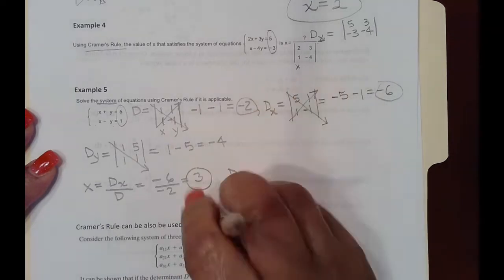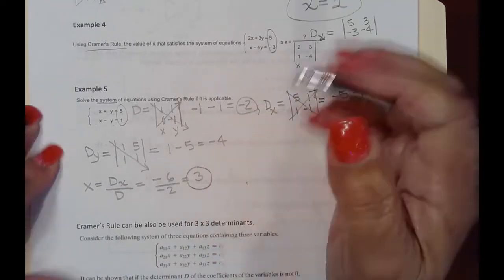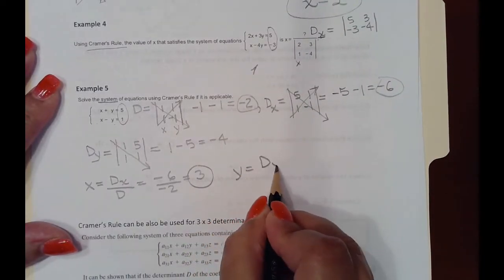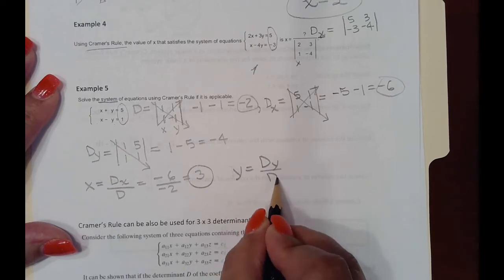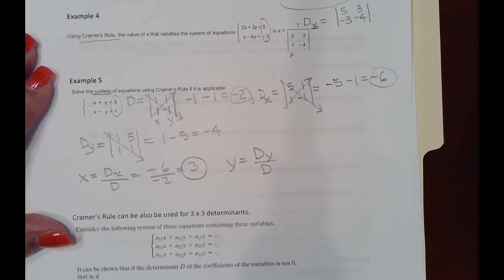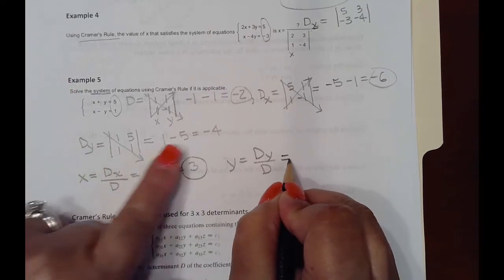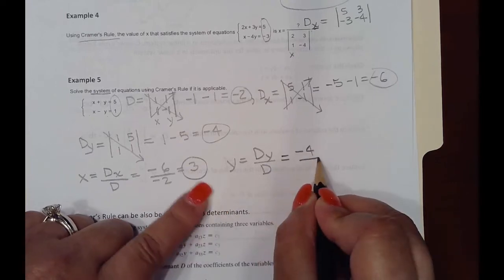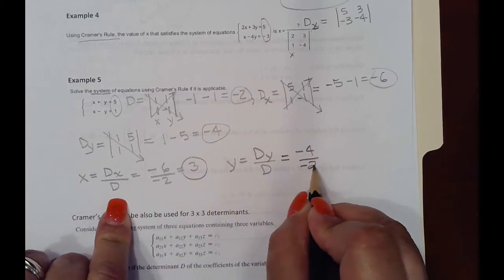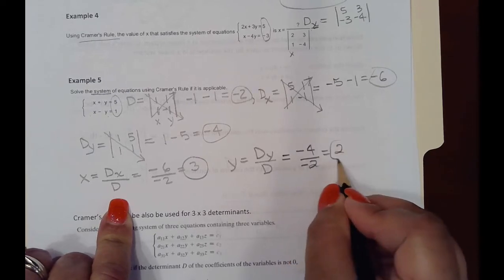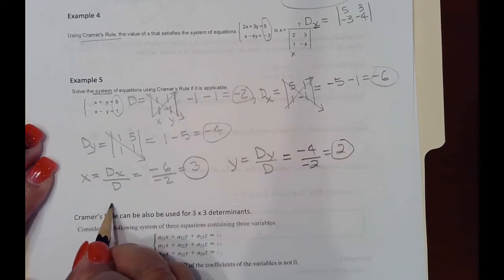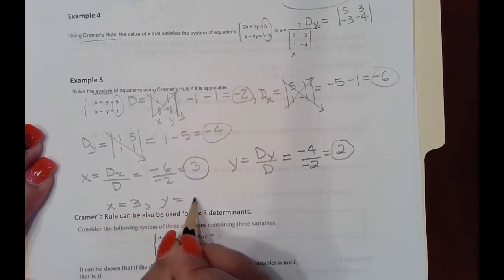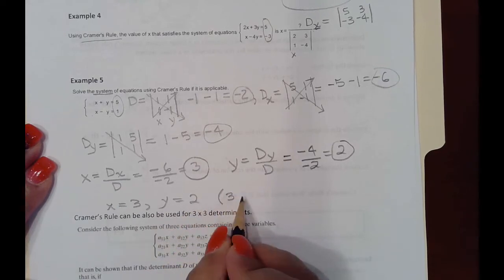Okay, then looking for the solution for y, that would be the value of the y determinant divided by the value of the main determinant. So the value of the y determinant turned out to be -4. Divided by the value of the main determinant, which is -2. So that ends up being 2. So in the end, our solution for x is 3, and our solution for y is 2, which you can also write as an ordered pair.